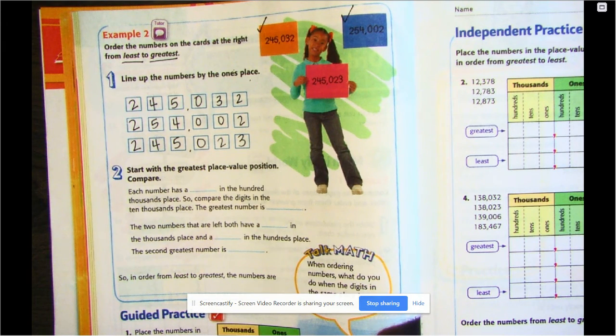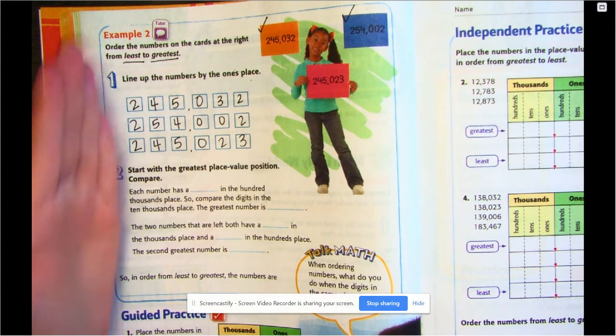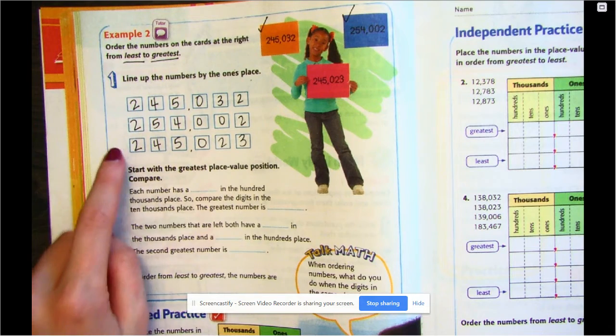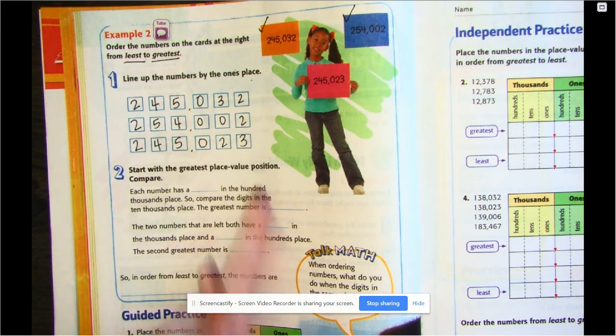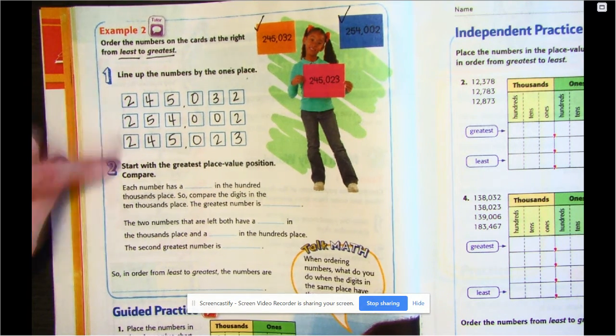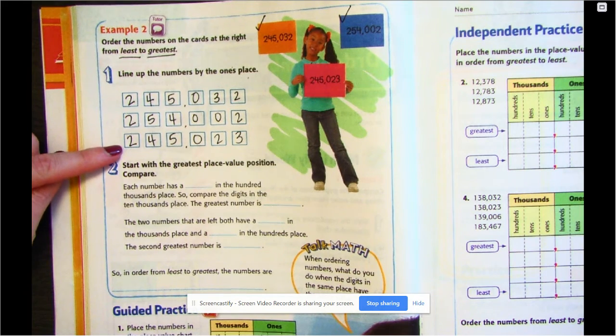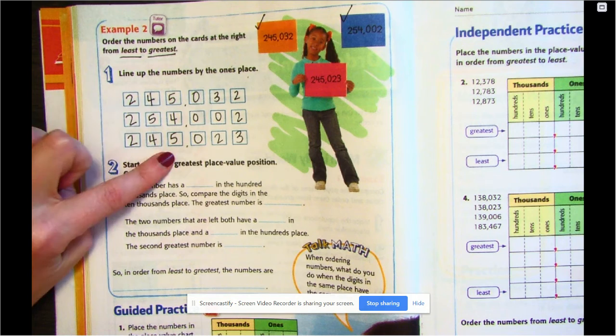So now that we have the digits in the boxes that they go in, we need to compare these numbers based on the place values. So exactly what we did yesterday, we're going to start with the biggest place value, or the one furthest to the left, and then work our way down to the ones place in order to compare them. So I can see that all of these numbers have a 2 in the hundred thousands place, so that's not going to help me at all. So I need to move to the next place.